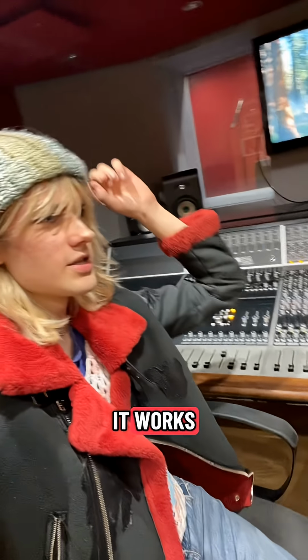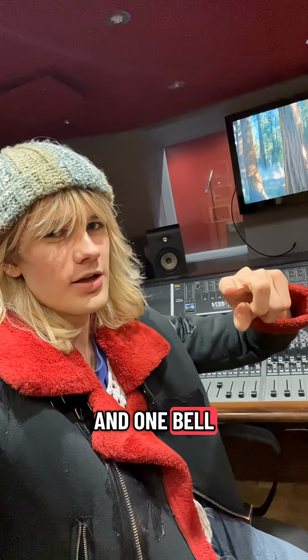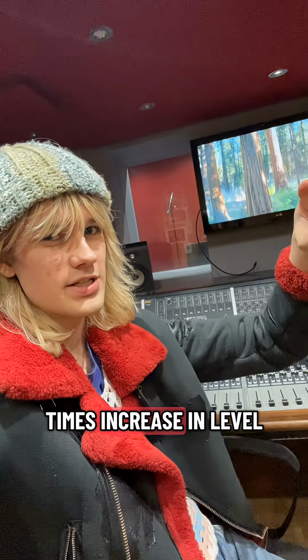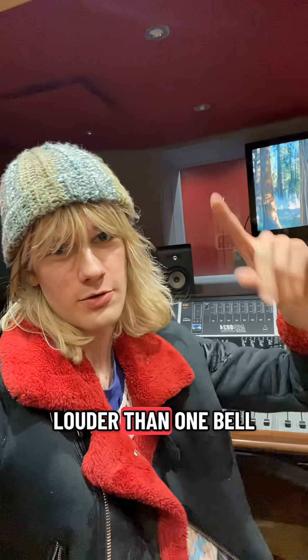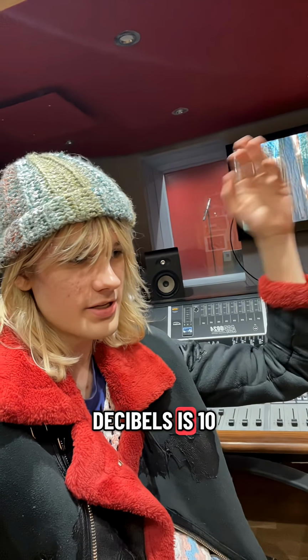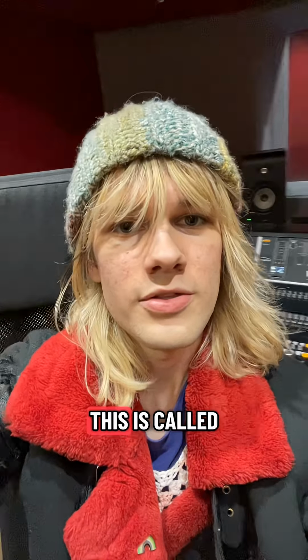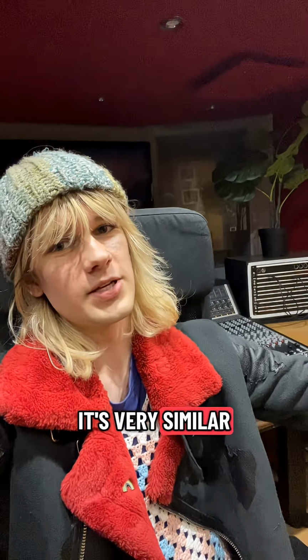So here's how it works. 1 decibel is a tenth of a bell, and 1 bell is a 10 times increase in level. So 2 bells is 10 times louder than 1 bell, and therefore 20 decibels is 10 times louder than 10 decibels. This is called a logarithmic scale. We measure level like that because it's very similar to how we perceive it.